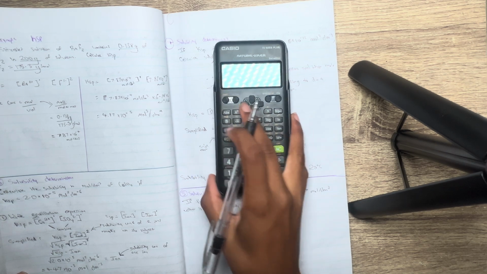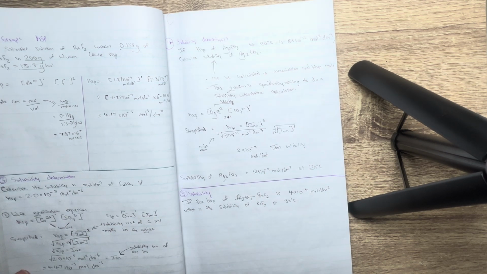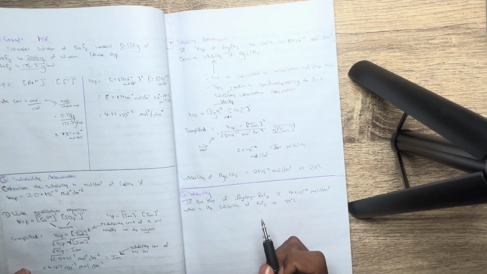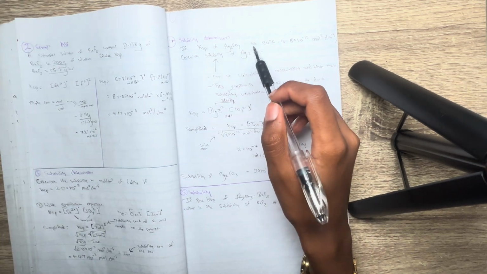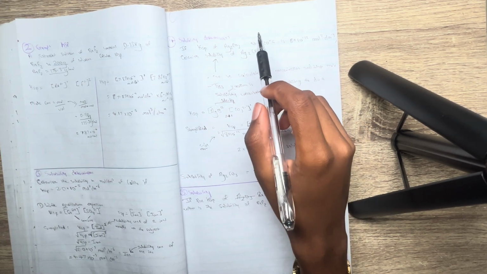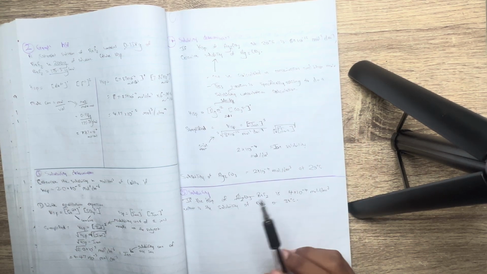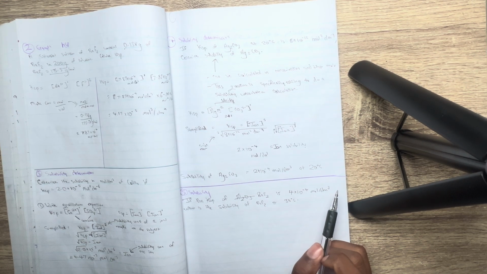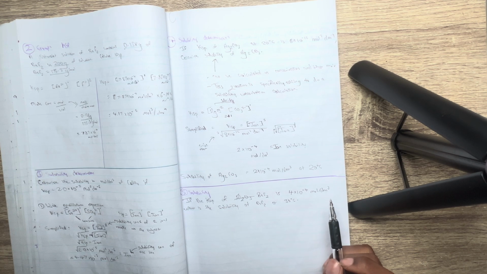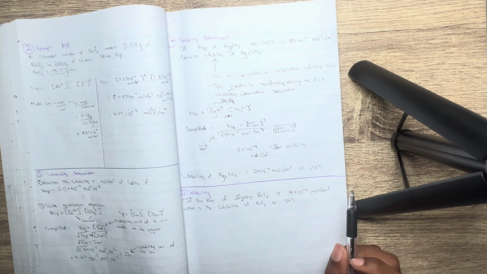Alright, this is another question. So it says if the KSP of silver carbonate, and this is silver 1 carbonate, at 20 degrees is 8 times 10 to the 12 mole cubed per dm to the 9th power. Calculate the solubility of silver carbonate.